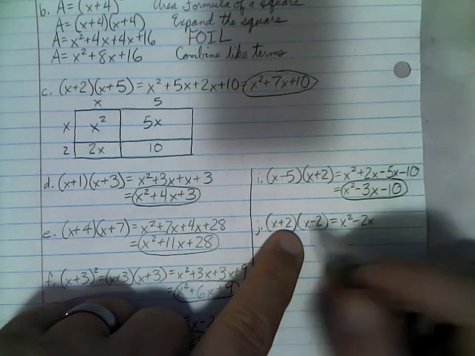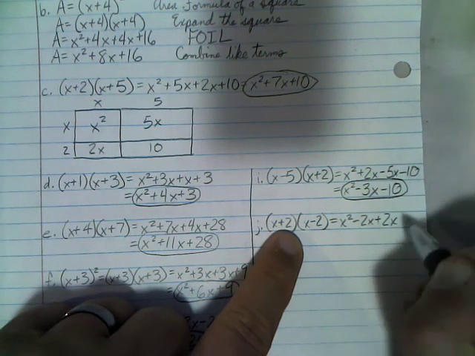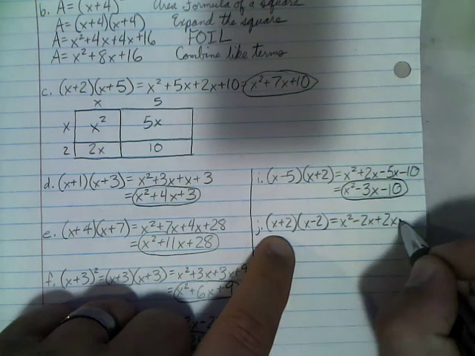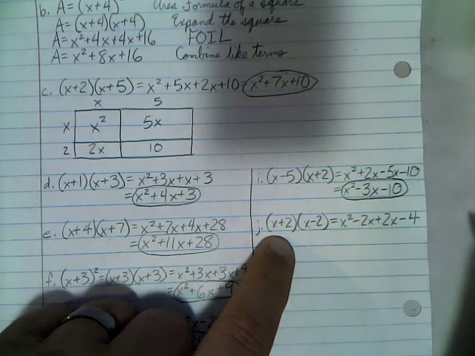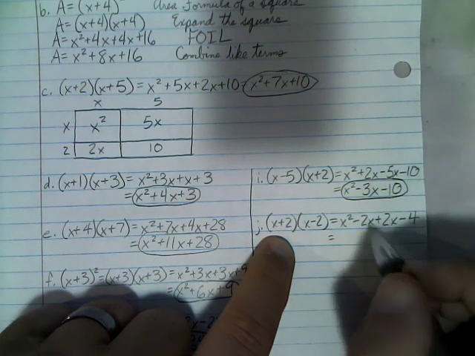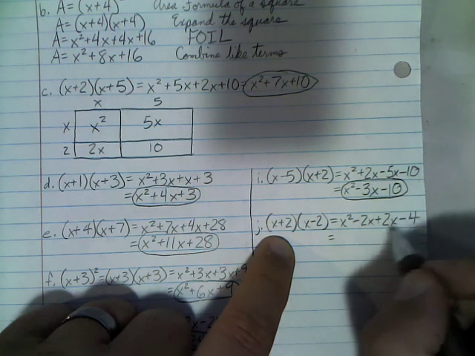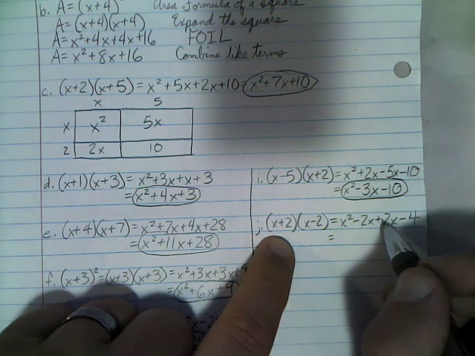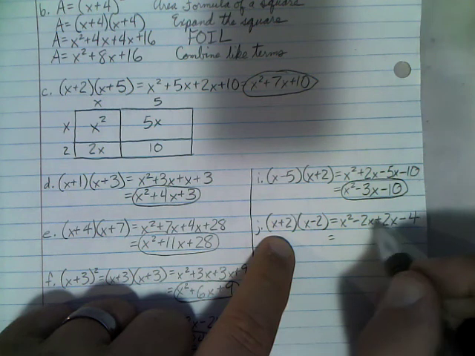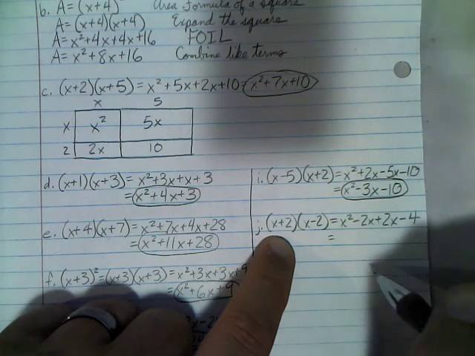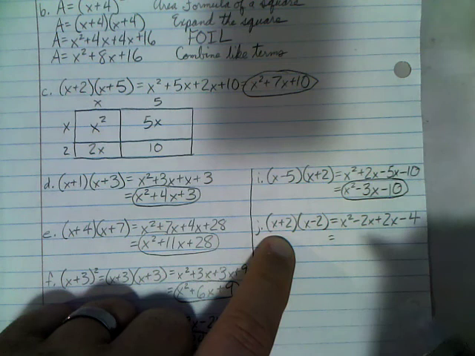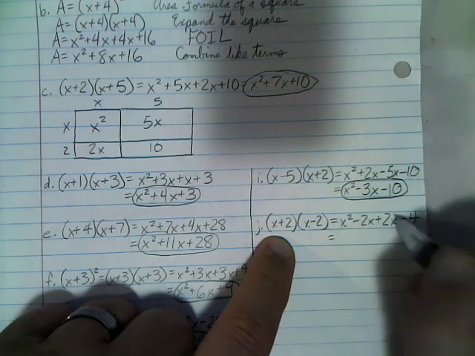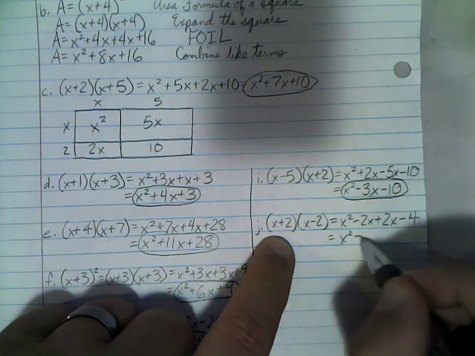Inside's positive 2 times x will be a plus 2x. And then last, a positive 2 times a negative 2 is a negative 4. Combine like terms, a negative 2x and a positive 2x. Well, negative 2 plus positive 2 is 0. Remember, though, that we're taking this number and we're multiplying it with x. So 0 times x will just be 0 altogether. So the x terms are actually just going to disappear here. And that'll leave you with x squared minus 4.